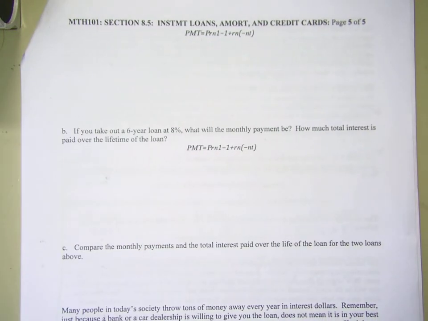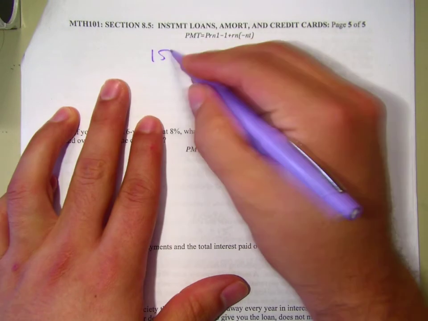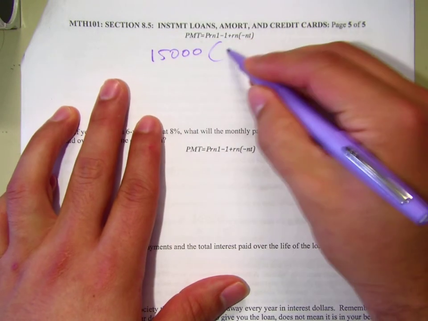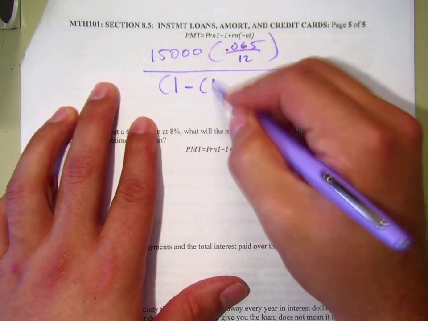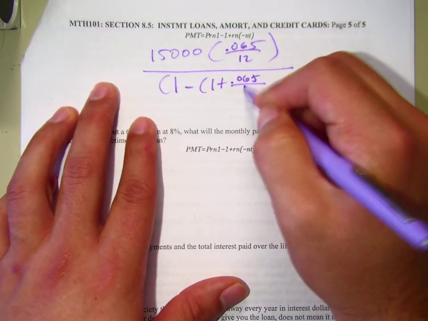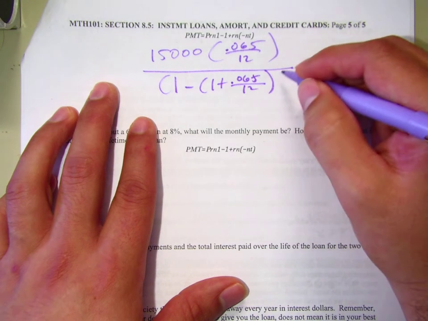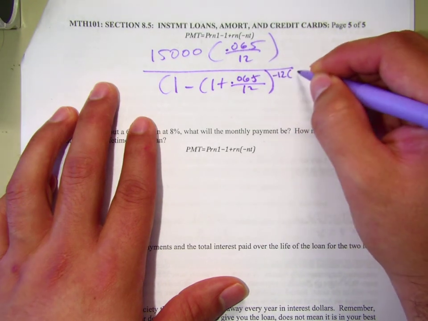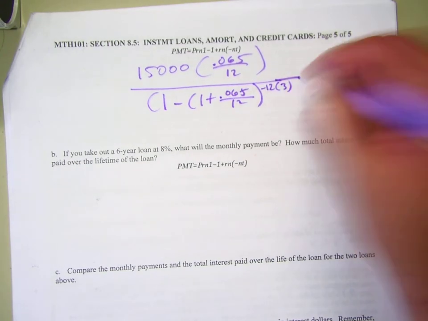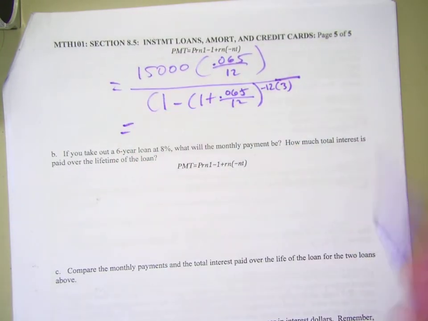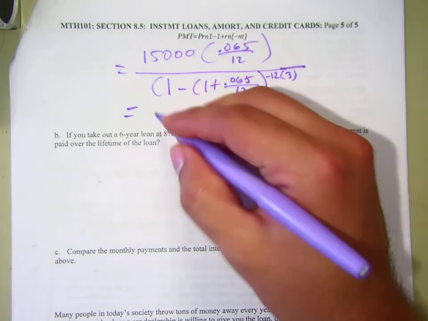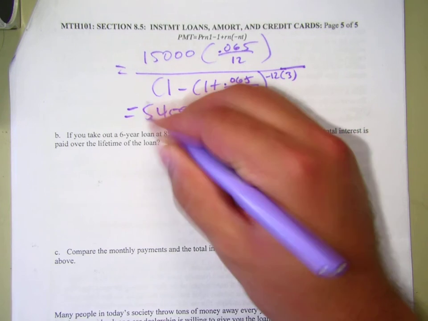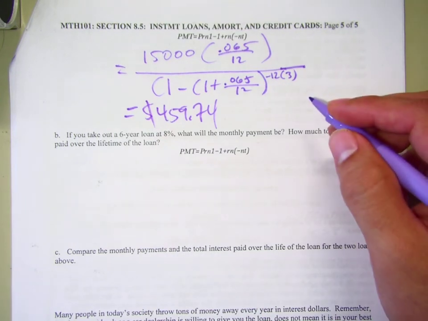I'm just going to write the setup, and then you guys can tell me what the answer should be in a moment. How many years was this for? 3. Thank you. I got 459.74 for the first one. That sounds good. And the second one, I got 100.